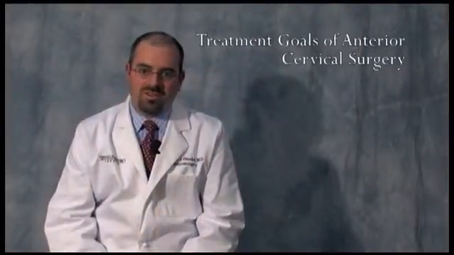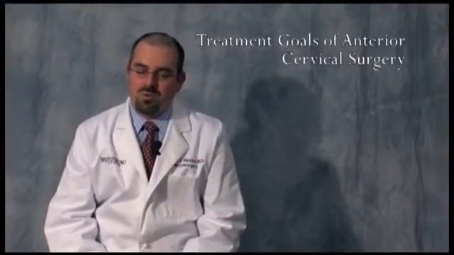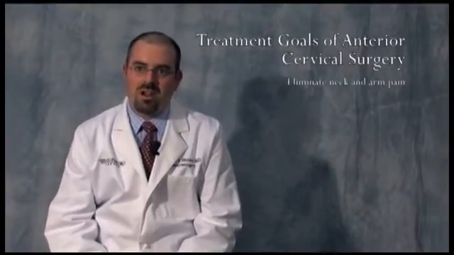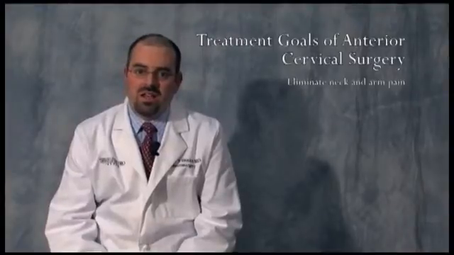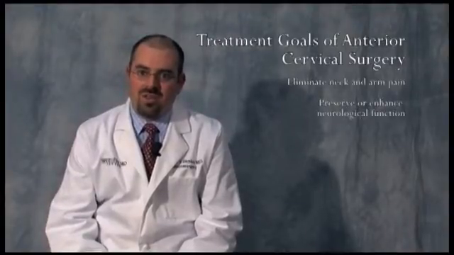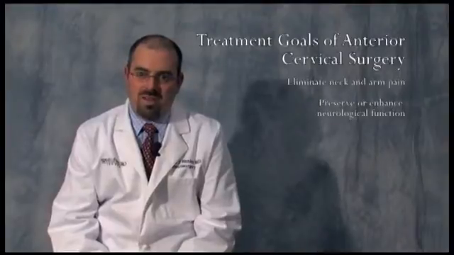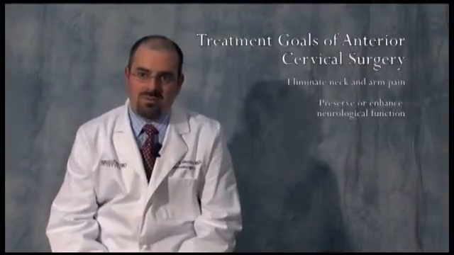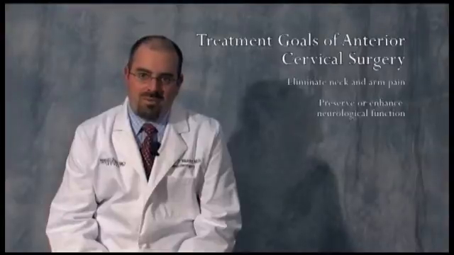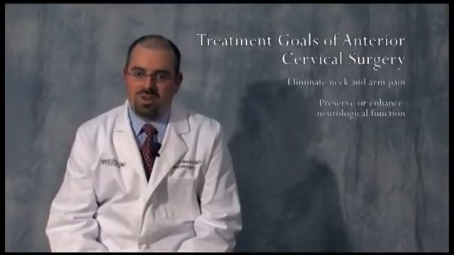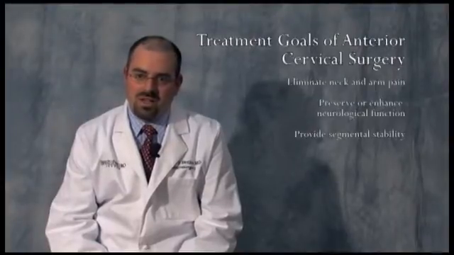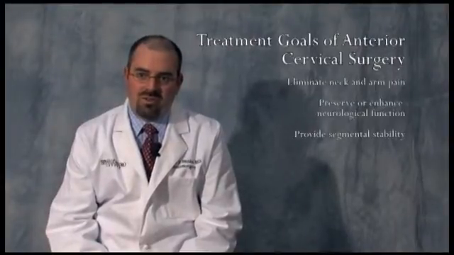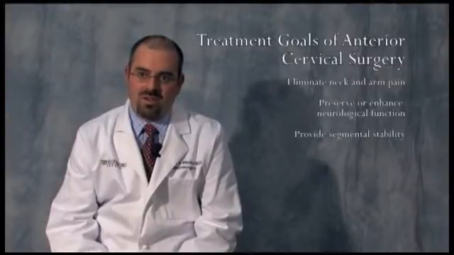An anterior cervical discectomy and fusion is to treat, more importantly, arm pain, oftentimes intractable neck pain, although the success of treating neck pain alone with an anterior cervical fusion is less likely. It is also to preserve or enhance neurological function, such as a patient with a radiculopathy with weakness of their biceps or triceps, or with cervical myelopathy with cervical spinal cord compression. It can also provide cervical stability and treatment to prevent newer formation of osteophytes at a later time.